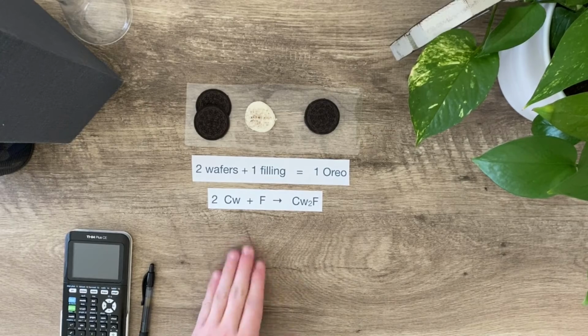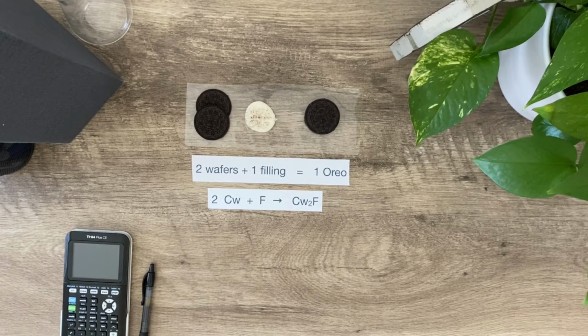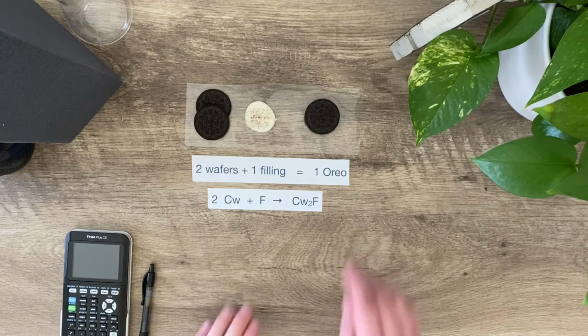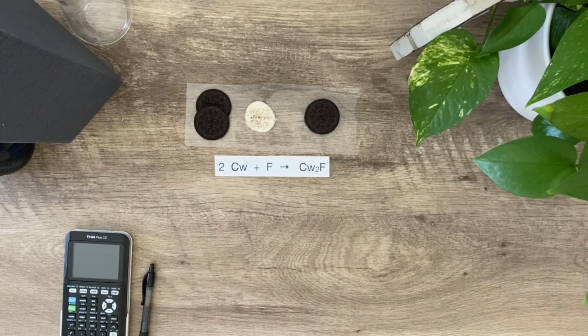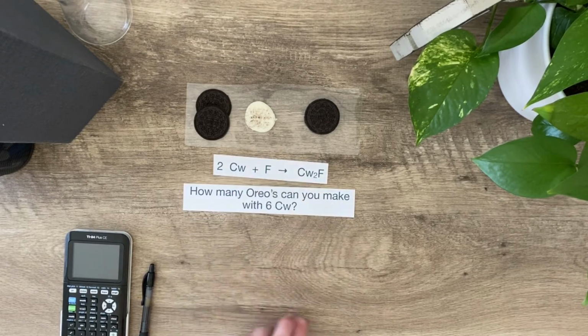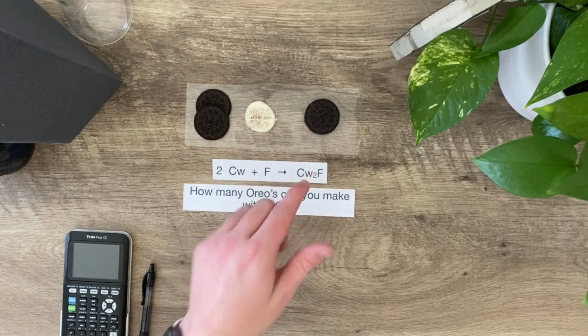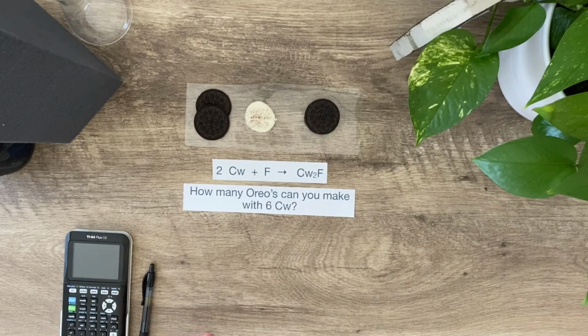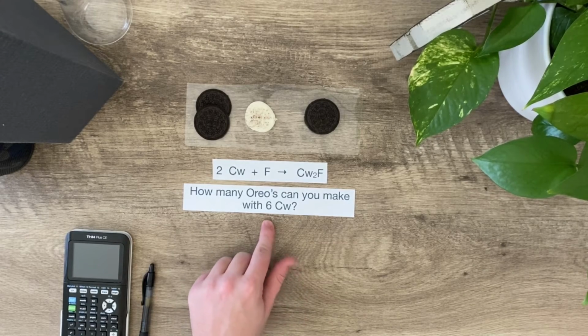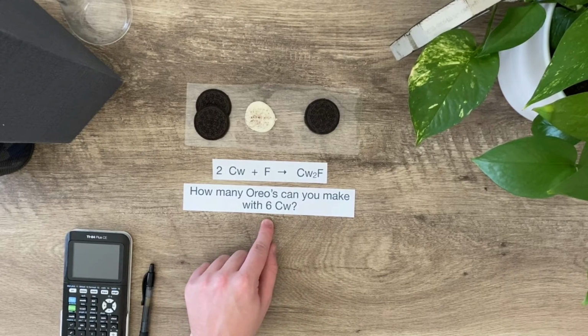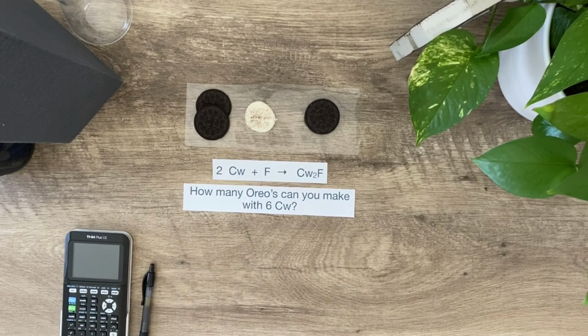And that's important because we need to be able to use it to ask some questions and perform some stoichiometric calculations. So let's ask our first question. How many Oreos can you make with 6 CWs? In this case, CW is the chocolate wafer. We might automatically in our heads go, okay, 1 Oreo requires 2 chocolate wafers, and I know that there are 3 sets of 2 in the number 6. So that means I can make a total of 3 Oreos.